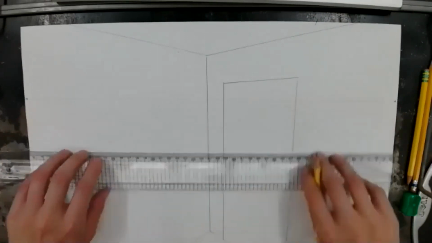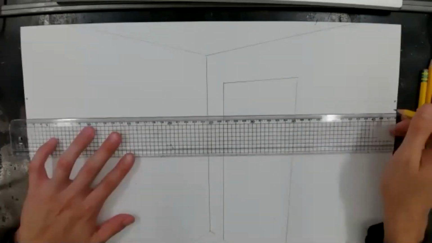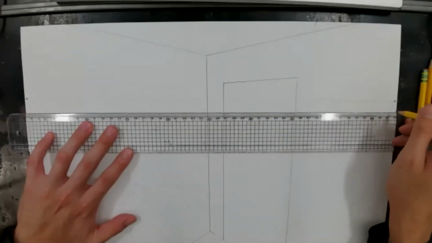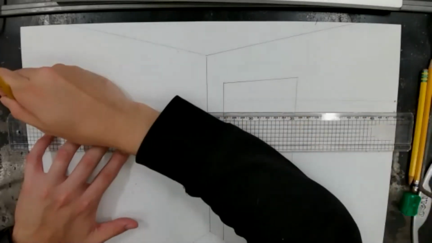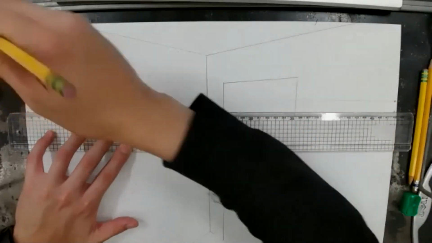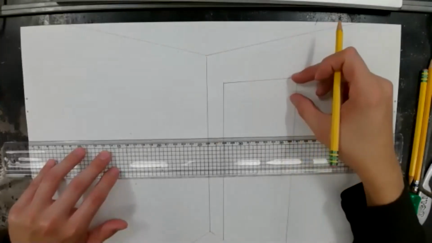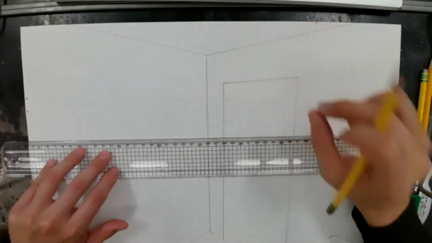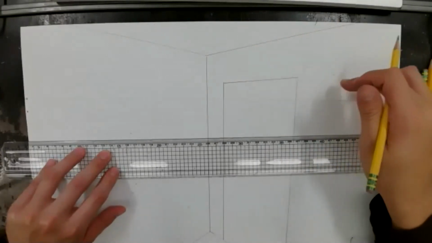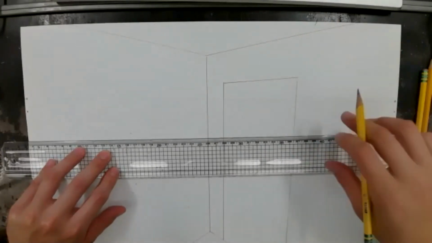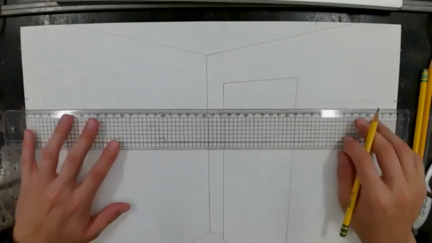Yeah, I think I'm gonna fix it. I feel like it's too high. So when you make mistakes, just fix your mistake. So I'm lowering my horizontal line because you see that little space on top? It's too small. I can't add any sky. I wanted to add mountains, but now I can't because it's too high. So I'm gonna fix my mistake.